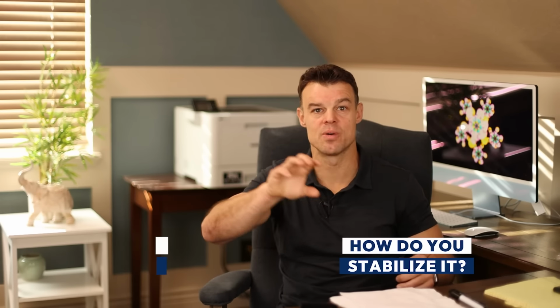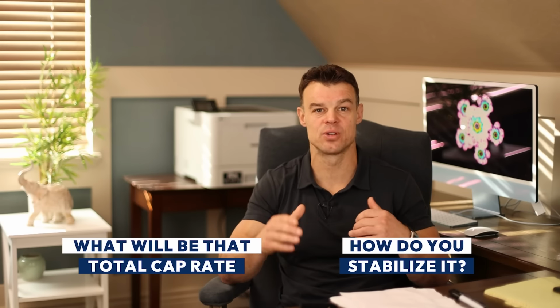Now I'm getting complicated with this, but it's really important just to remember these numbers. Know your net operating income. Know the cost of the facility, and then how do you stabilize it? What will be that total cap rate after you've done all your improvements? This is the key metric to look at in order for you to build and create value.